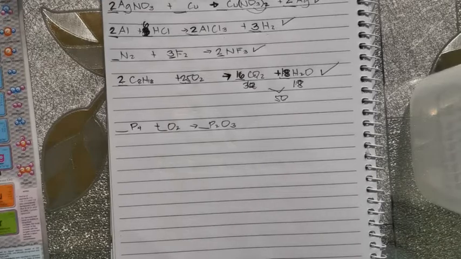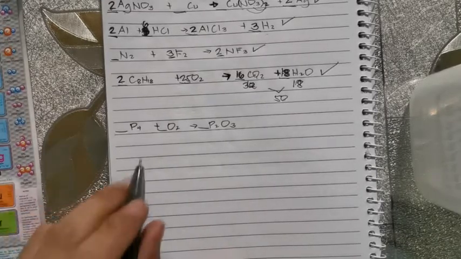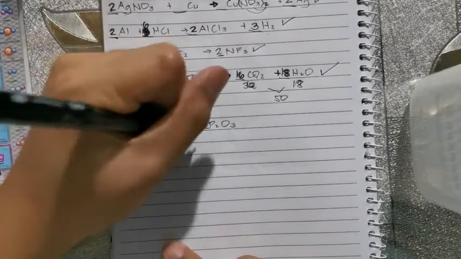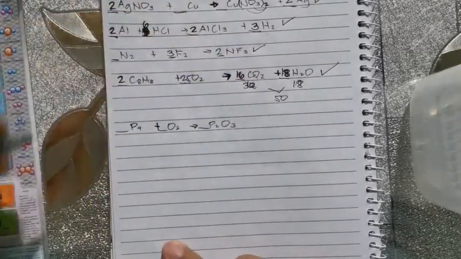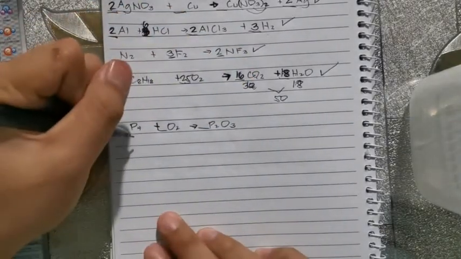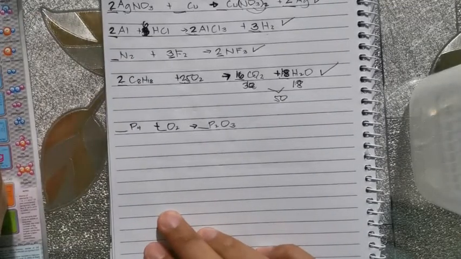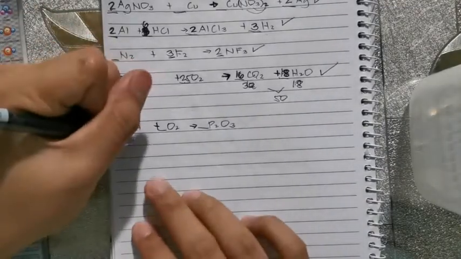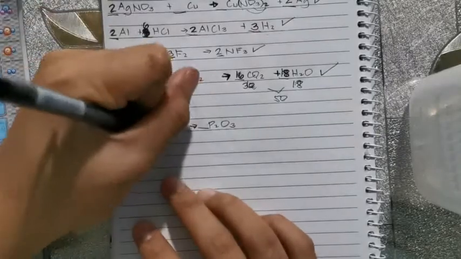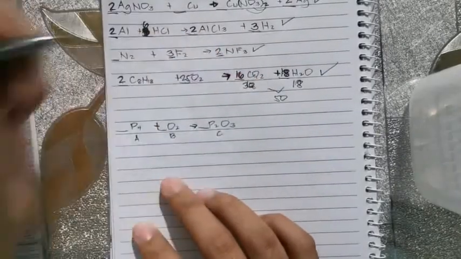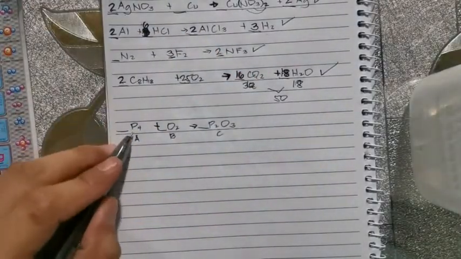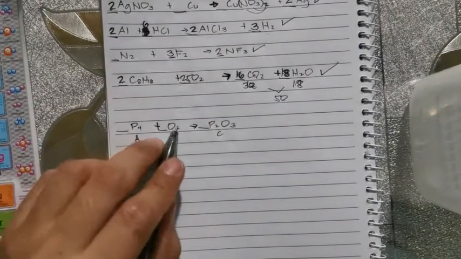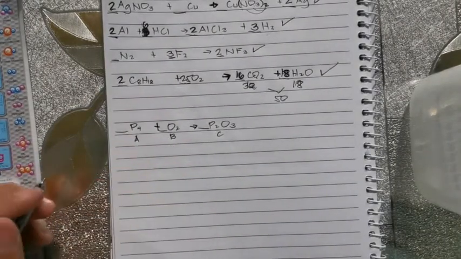The first step to do that is sa bawat substances, maglagay ka ng letter. Mag-allot ka ng letters about substances. So, for the sake na mas maging madali, gawin natin A, B, at C. A for P4, B for O2, C for P2O3.